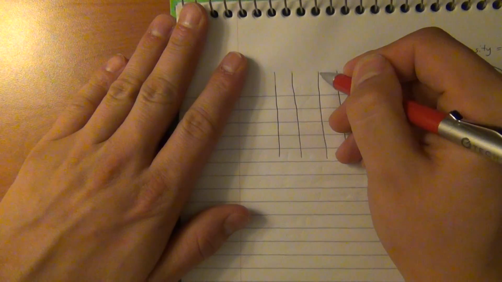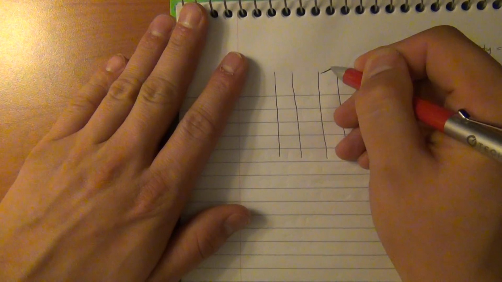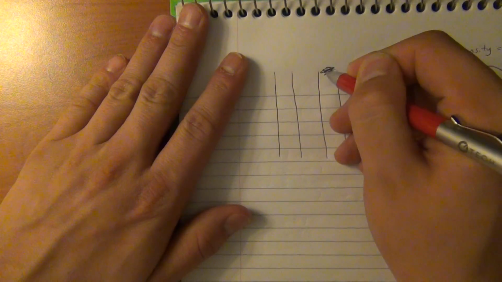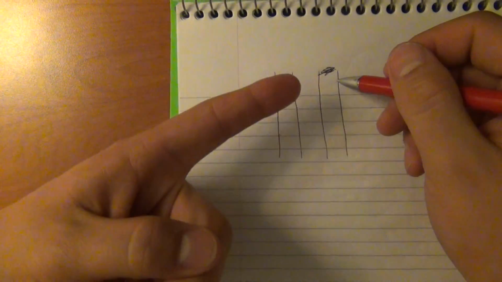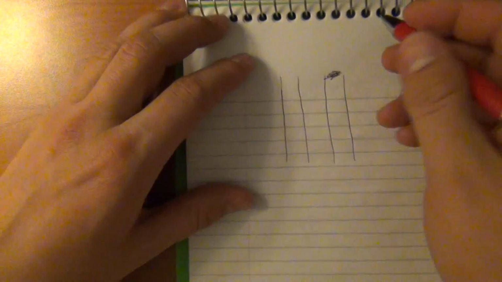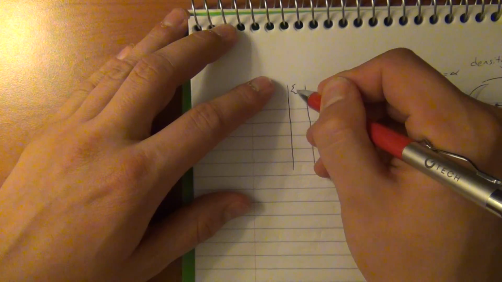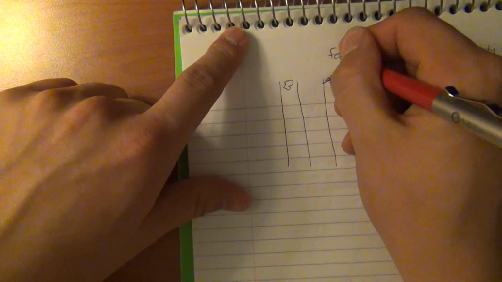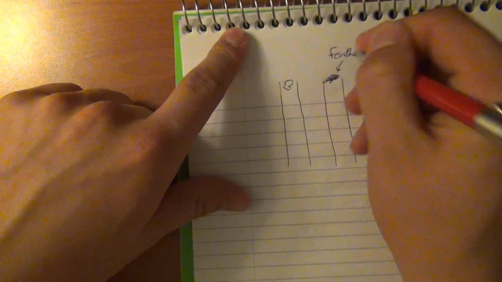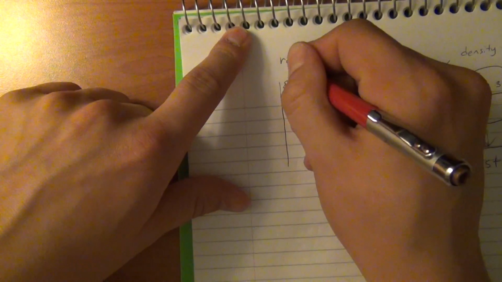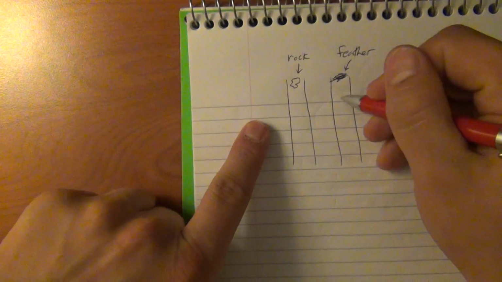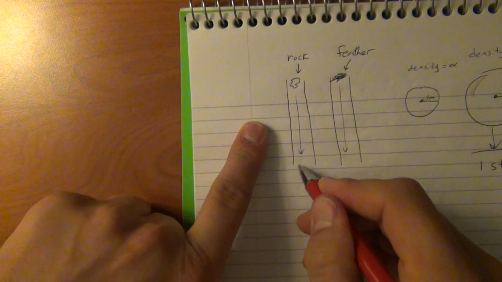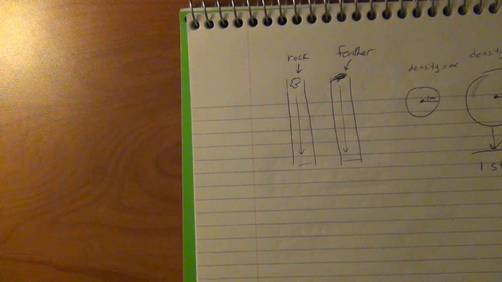and they have a feather in one, and that's a pretty bad looking feather. And then they have a rock in the other. Just pretend that's a rock. Let's just label it feather and rock. And when they dropped these, they both fell at the same time.